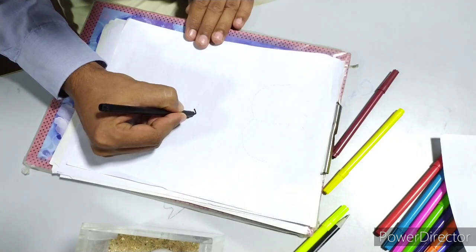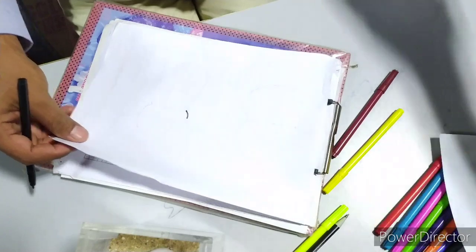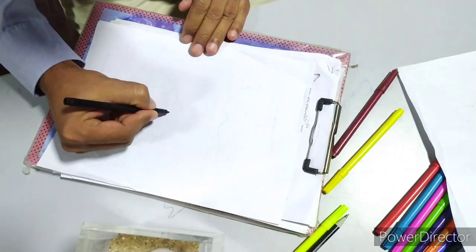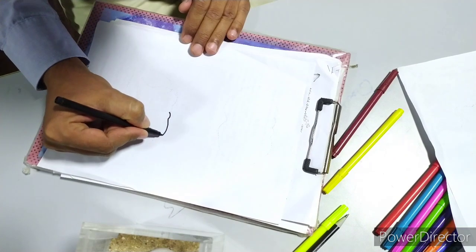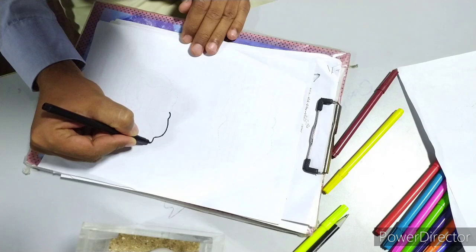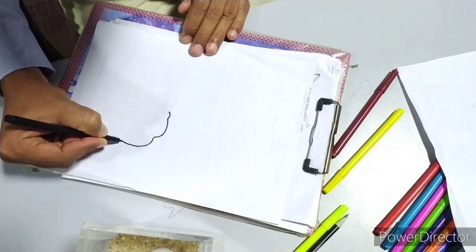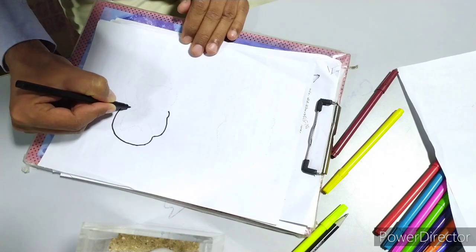So this is the spinal cord. This is the anterior median fissure.